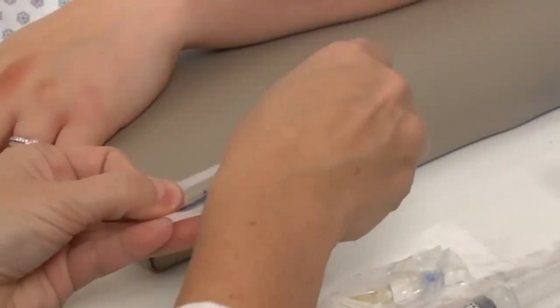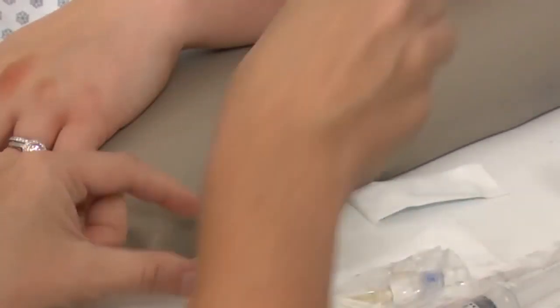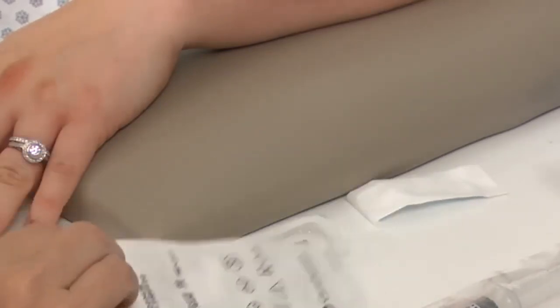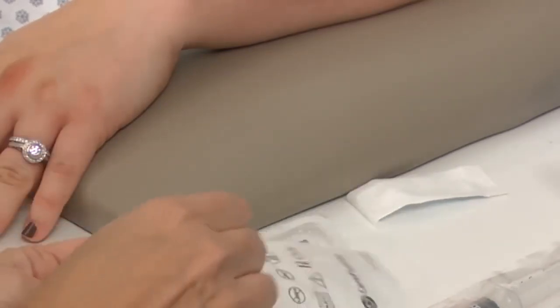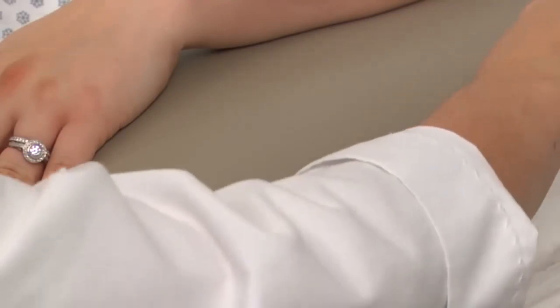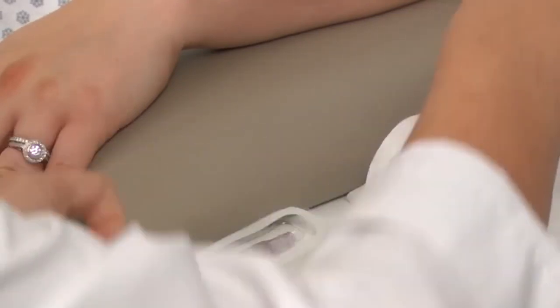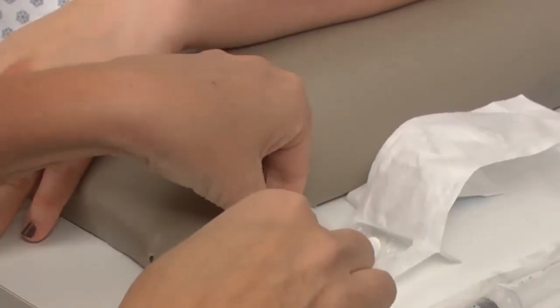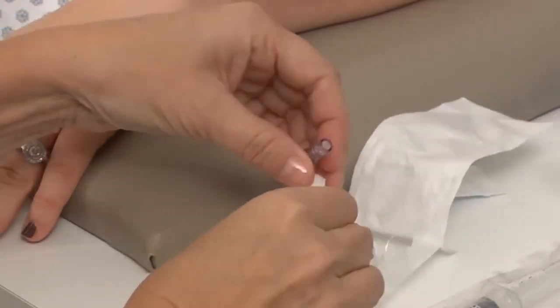Open all of the materials, maintaining aseptic technique. Having a garbage can close by will help decrease clutter. You will then need to connect your pieces. Remember to avoid touching the ends.